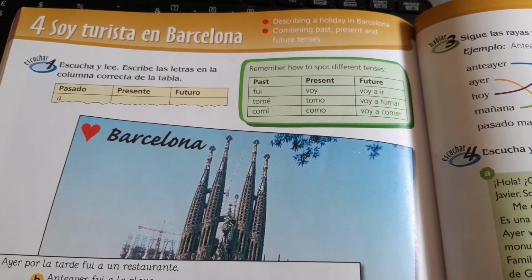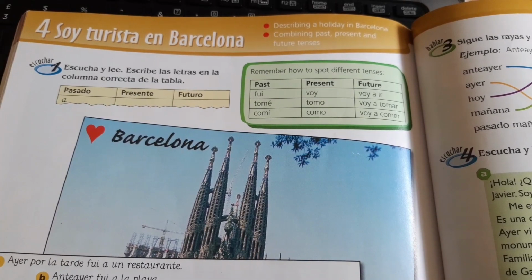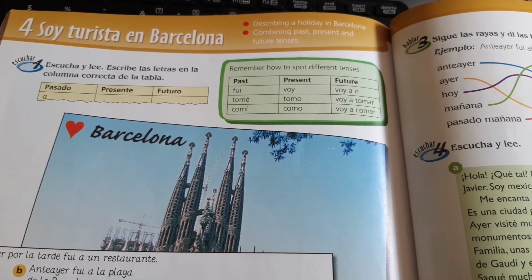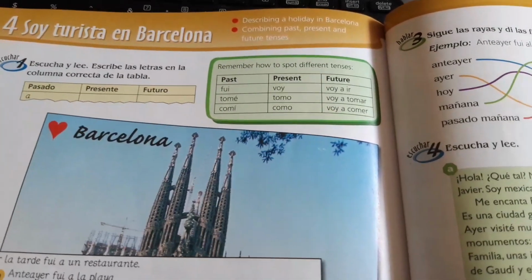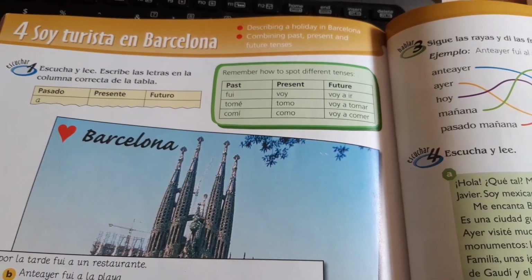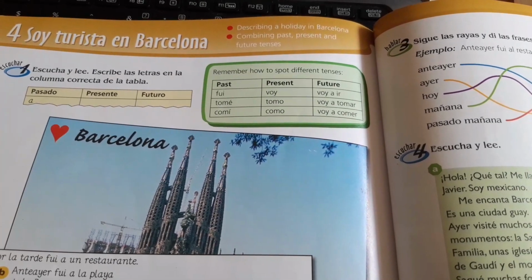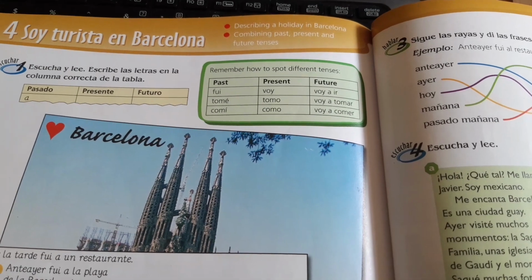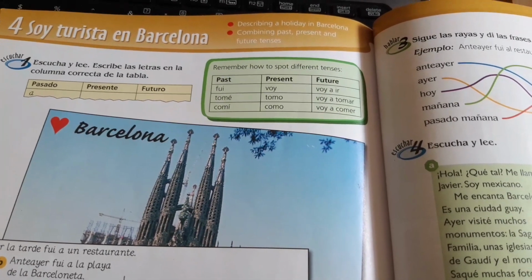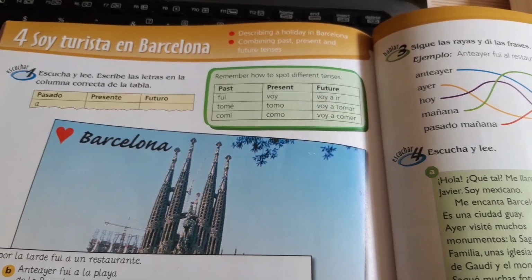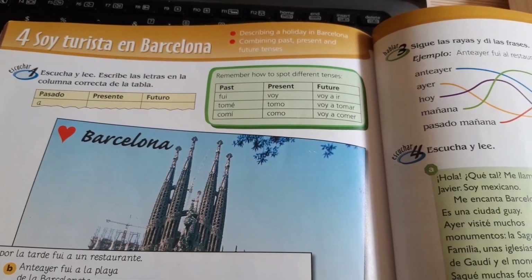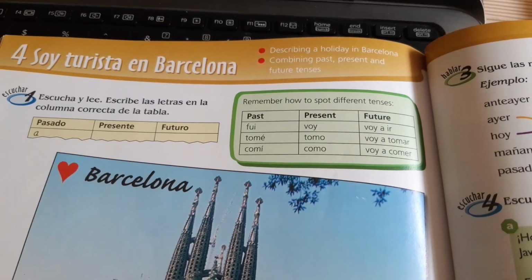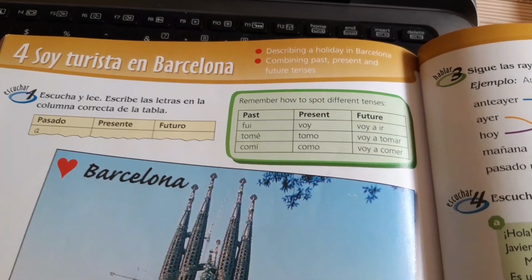Number 1. Ayer por la tarde fui a un restaurante. So you can see that's fui, so that's a past tense one. B. Anteayer fui a la playa de la Barceloneta. So present, past, or future, decide. Mañana, letter C. Mañana por la tarde voy a ir al Tibidabo. Present, past, or future, you decide. Put that letter C in the correct column.